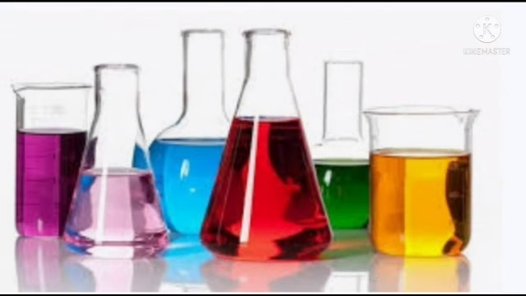Today you can recall what we learned. To write a chemical formula, you should know the chemical symbol, and you should know the valencies of the elements. If you know these, the chemical formula is easy to write.